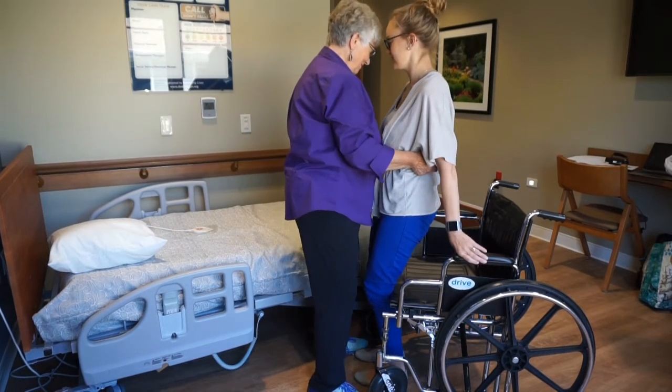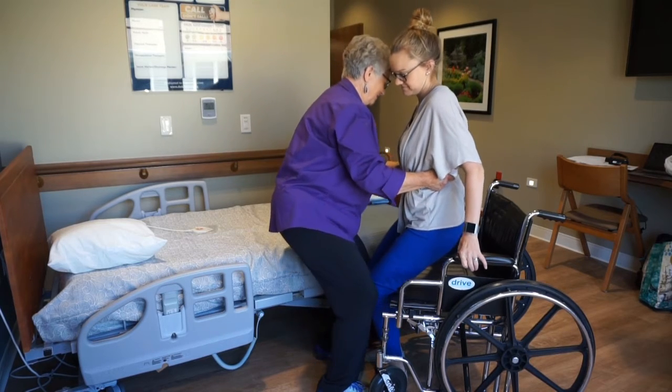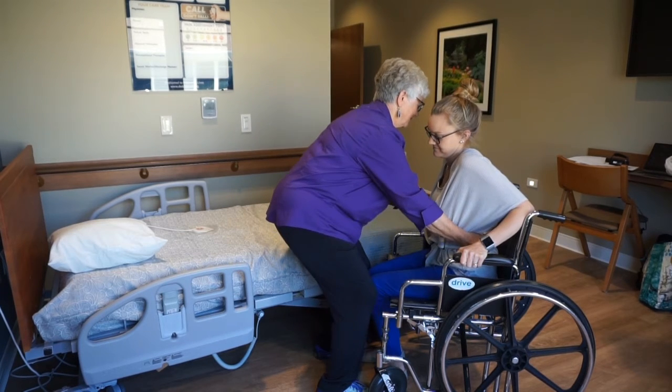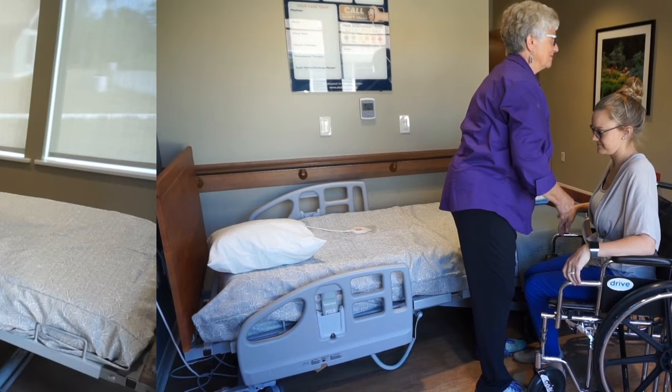Count aloud 1, 2, 3, and on 3, while holding onto the gait belt, slowly bend your knees to lower the person onto the chair. Ask the person to move his or her hips against the back of the chair. If needed, have the person stand up and sit down again into the correct position.